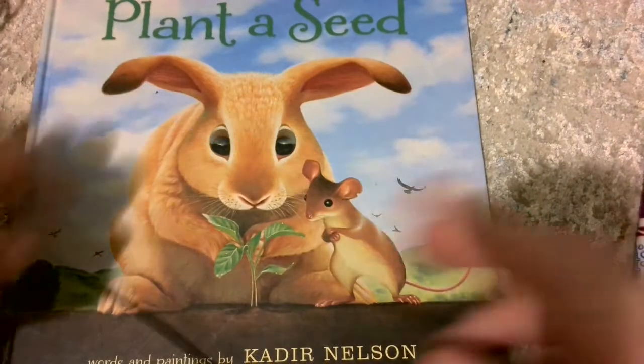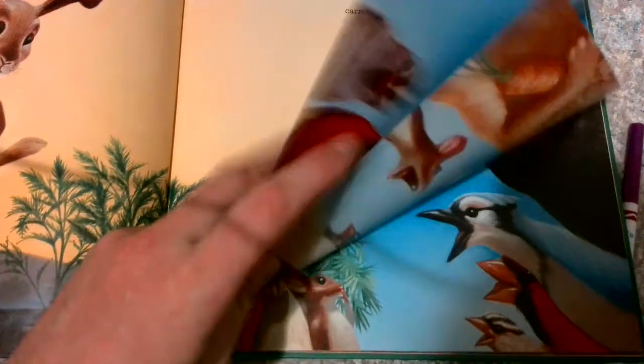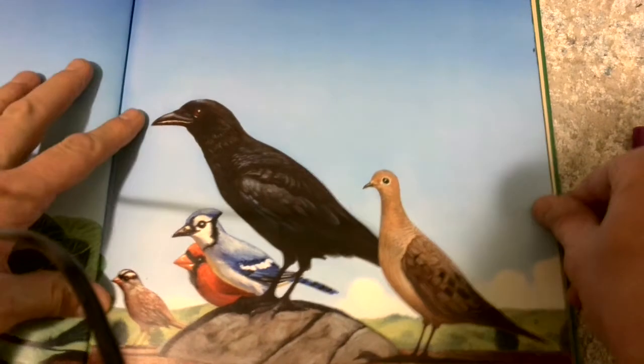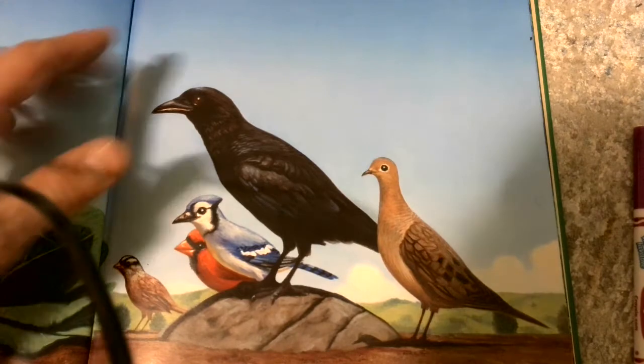So here we have If You Plant a Seed. You guys remember that book we've been reading about. And there was a seed in here. Here we have those five birds. And I was thinking about those five birds, and what a great time to talk about a little bit of skip counting, which we've talked about before, but I'm going to talk about a little bit more now.